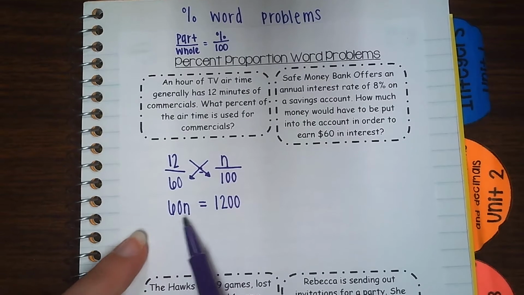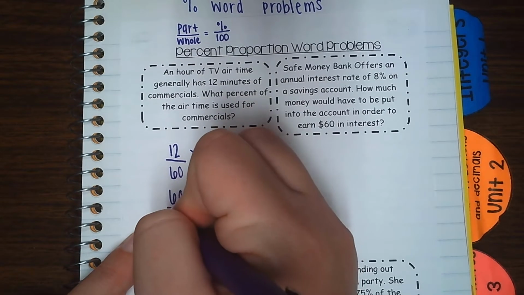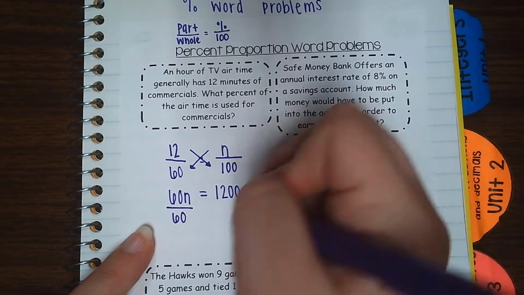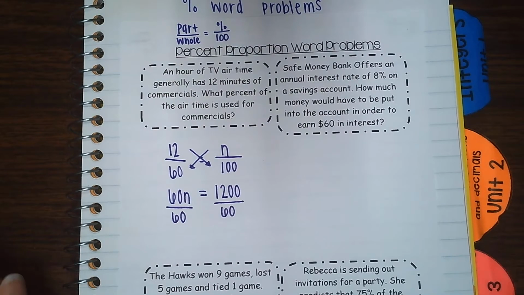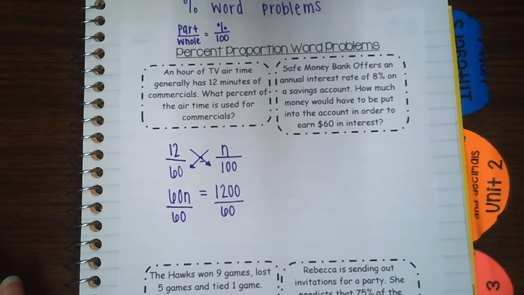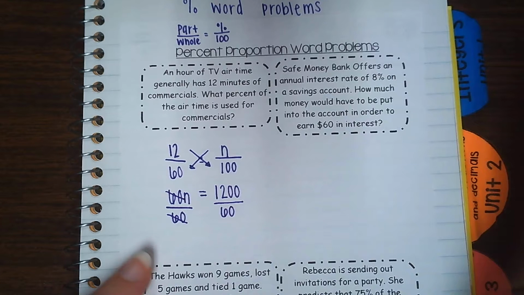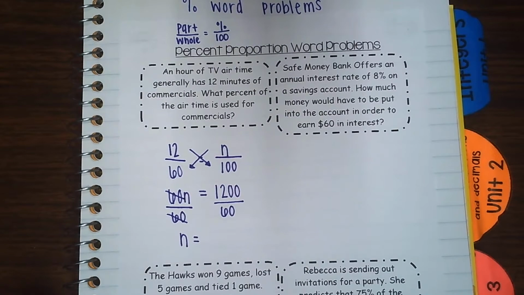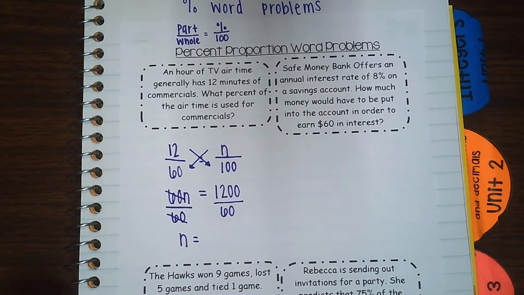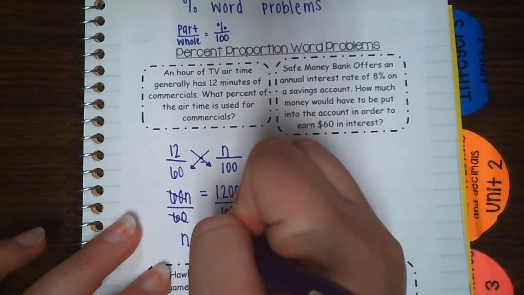So I'm going to do the inverse, which is to divide by 60. What I do to one side, I have to do to the other. So these 60s eliminate each other, leaving me with just N equals. And I can use my calculator. 1,200 divided by 60 is 20.